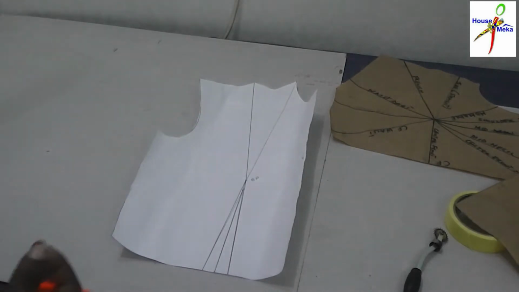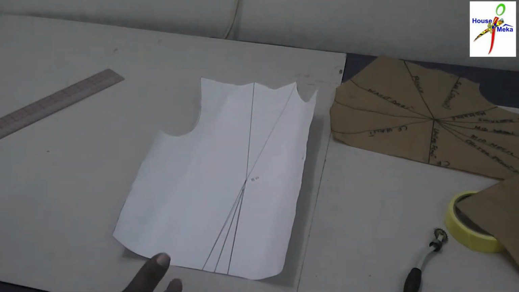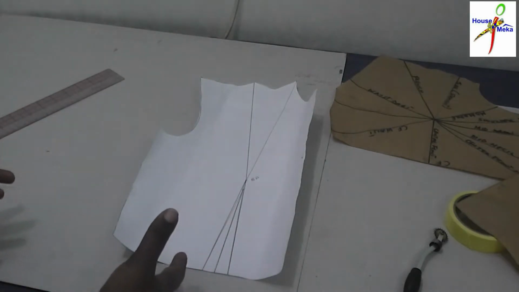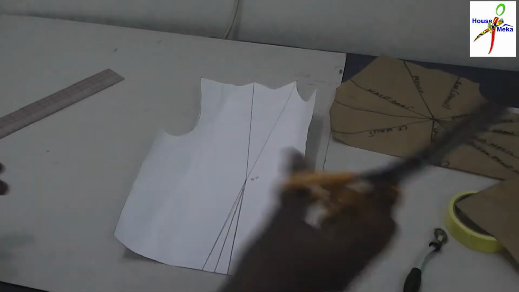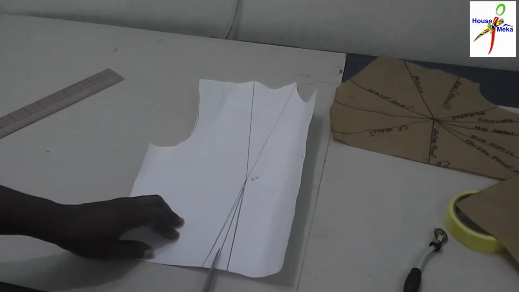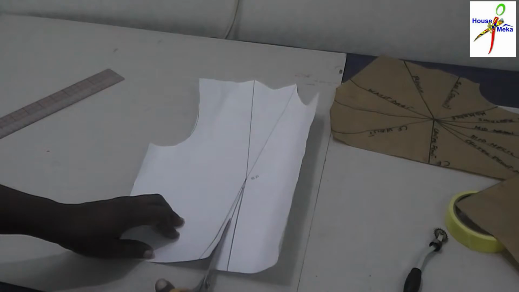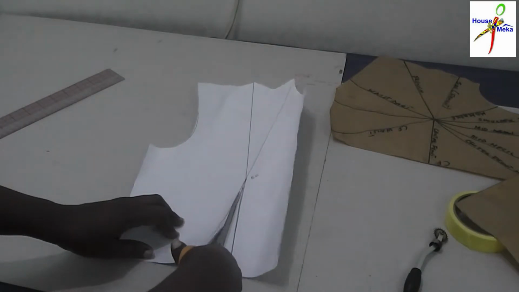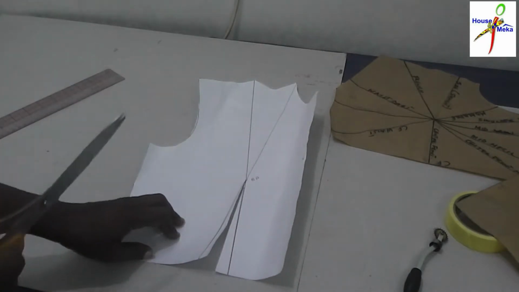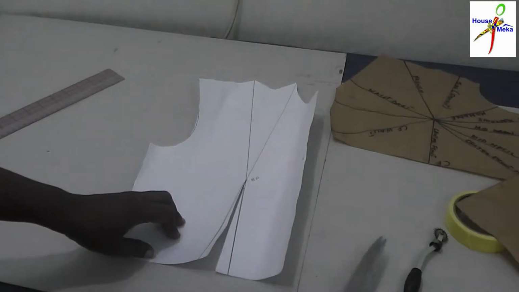To be able to transfer a dart using the slash and transfer method, you have to create a space for the dart to increase, because I'm combining the darts right now. What you do is, on that center line, you slash up to the bust point, not through it, just to that point, right?